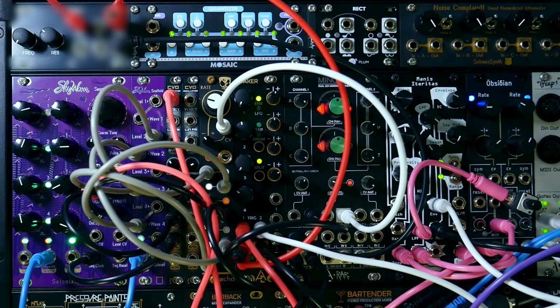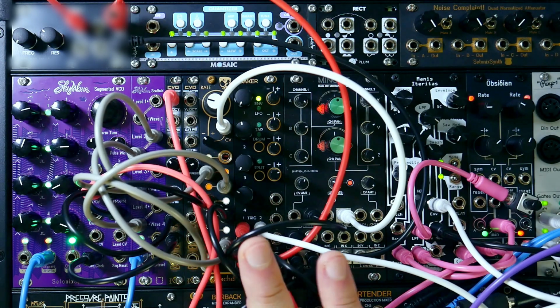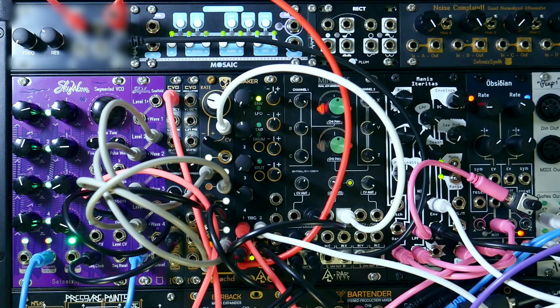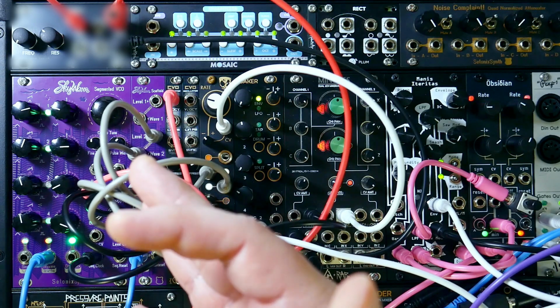And back to the wet. Alright, let's cut those effects out. And those are East and West Coast patches with Skywave.